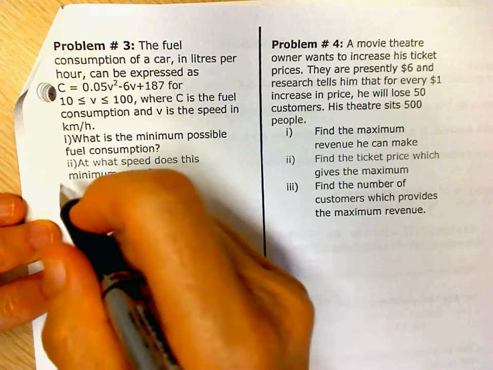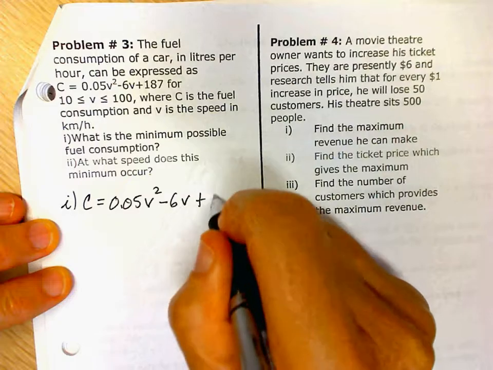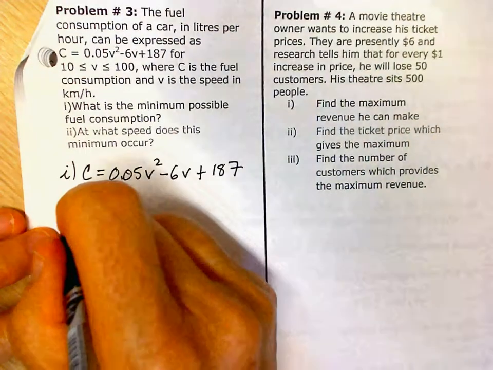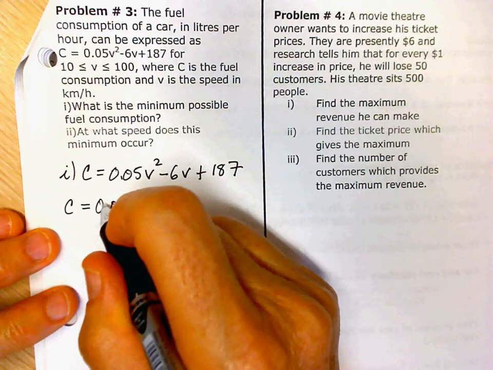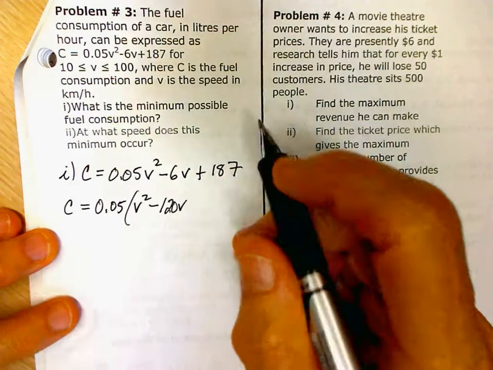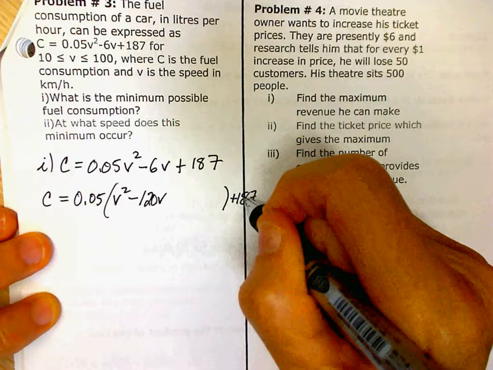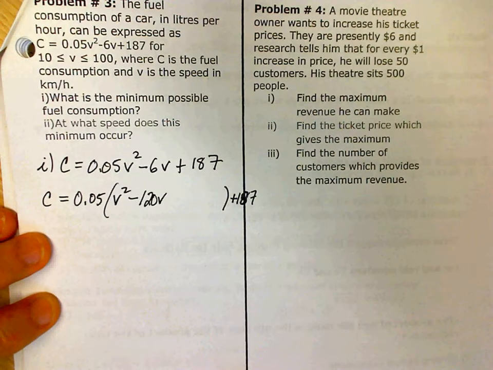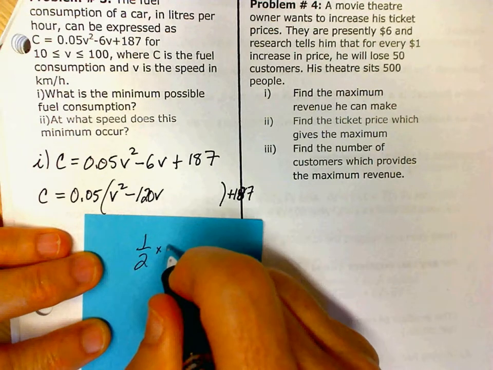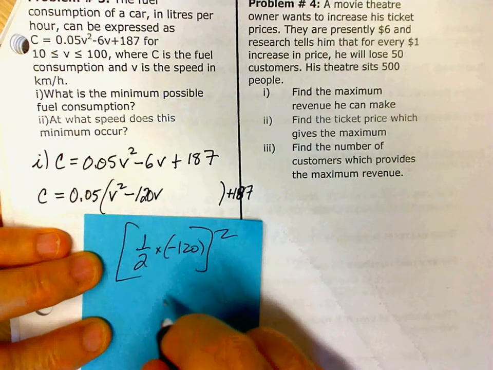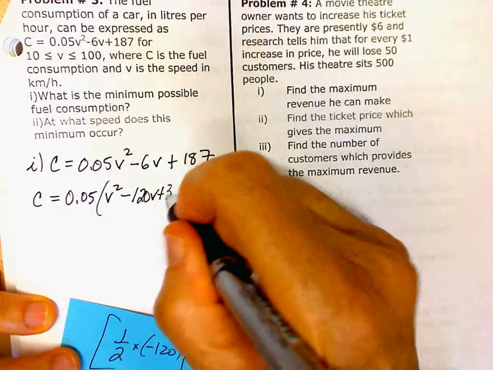So we have C equals 0.05 V squared minus 6V plus 187. Now we're going to factor out the 0.05, so that's V squared. Negative 6 divided by 0.05 is actually negative 120V. We'll leave room for completing the square. That's plus 187. So we're going to take the negative 120, halve it and square it. So that's negative 60 squared, and that equals 3,600. So we go plus 3,600 minus 3,600.